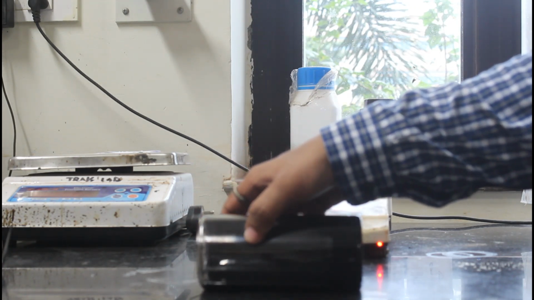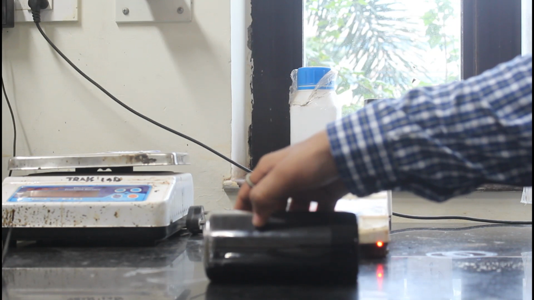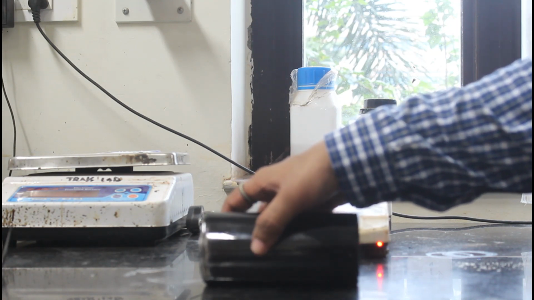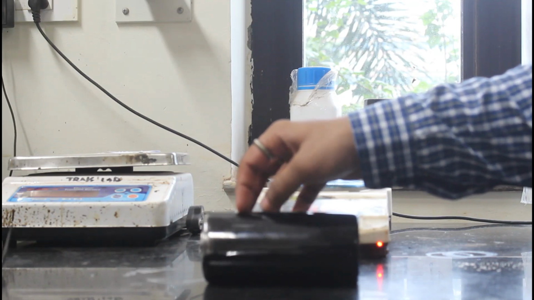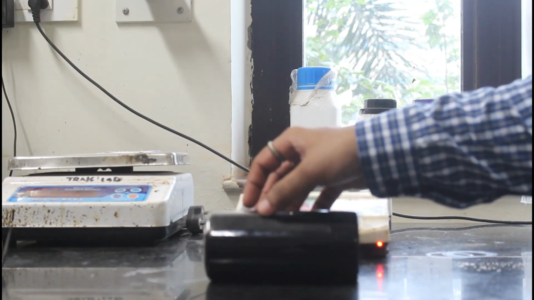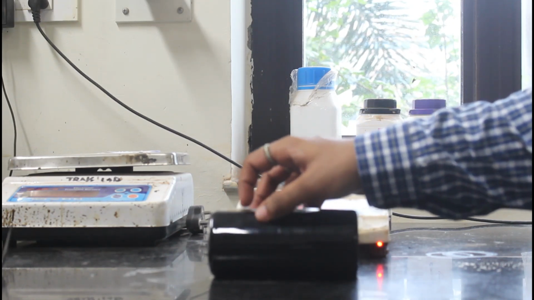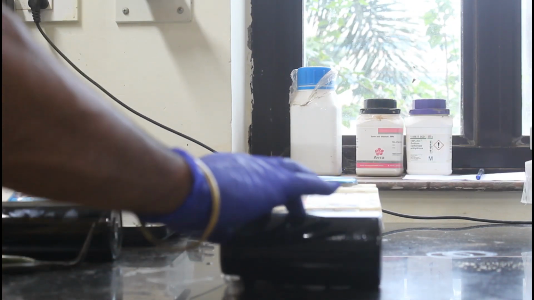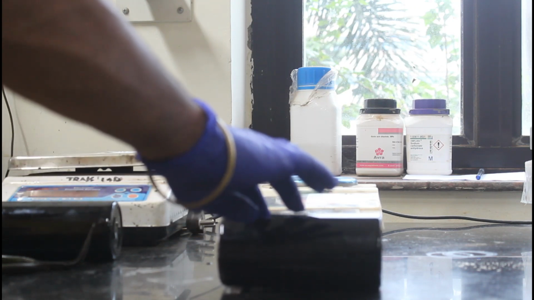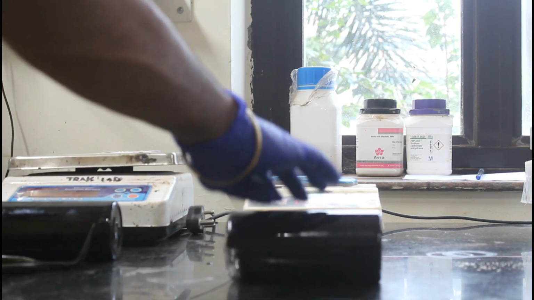In fact, one can calculate the film thickness knowing the surface area and weight of the bitumen. Now we will allow this bottle to cool for around 30 to 60 minutes, that is 1 hour, so that it attains room temperature.